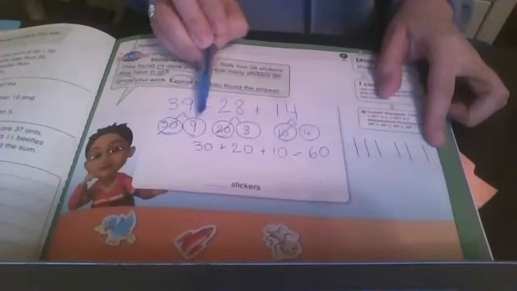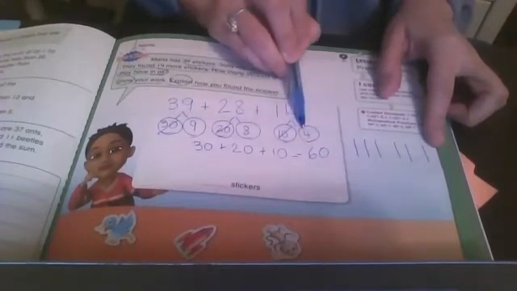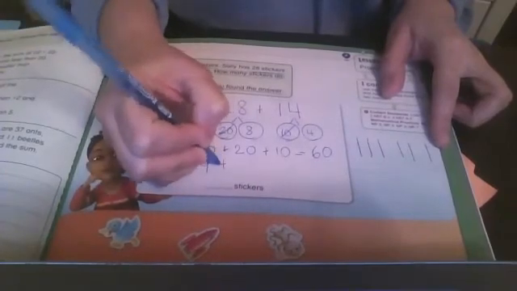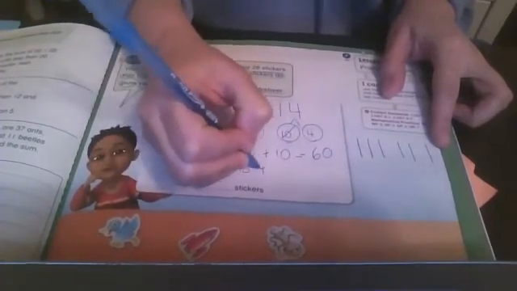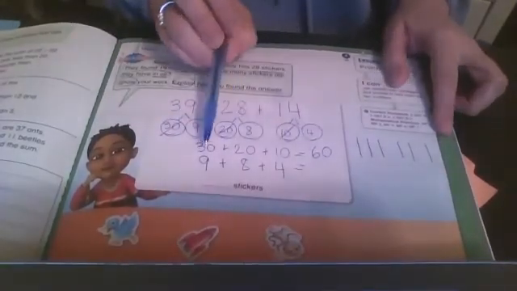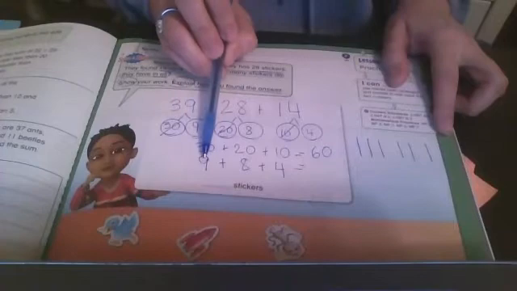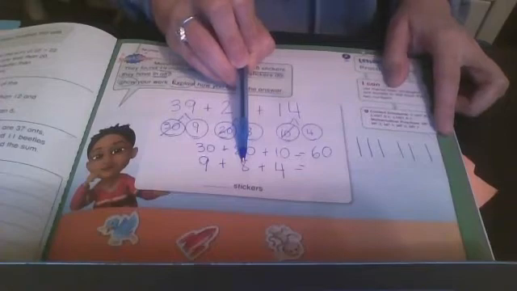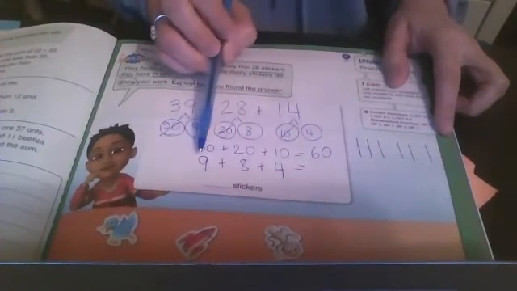I see I have 9 plus 8 plus 4. So I'm going to go ahead and record that. 9 plus 8 plus 4. Okay. And I know 9 plus 8 is an equation that maybe not everyone has in their long-term memory yet. If you do, that's wonderful.